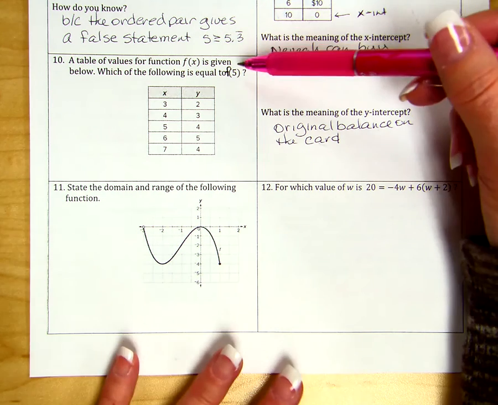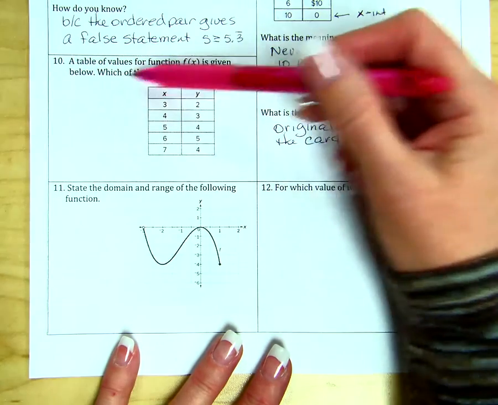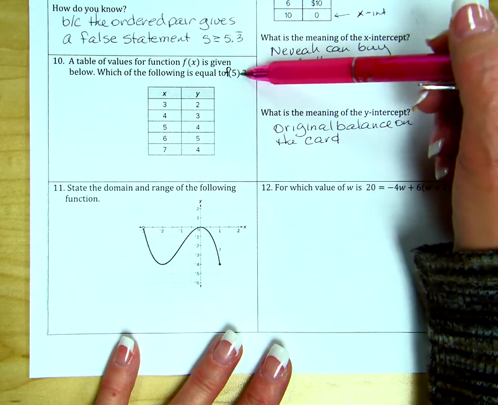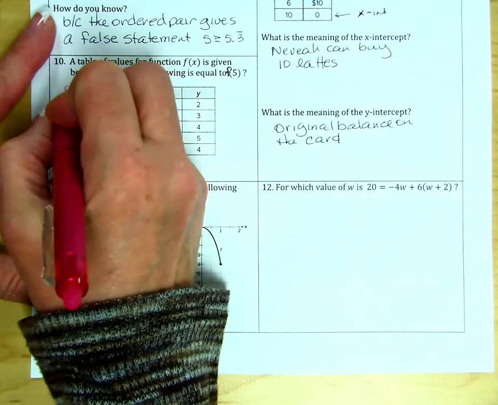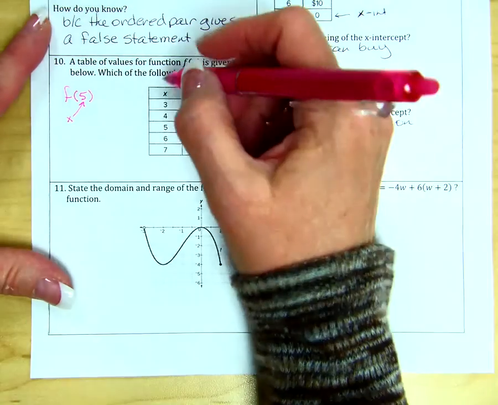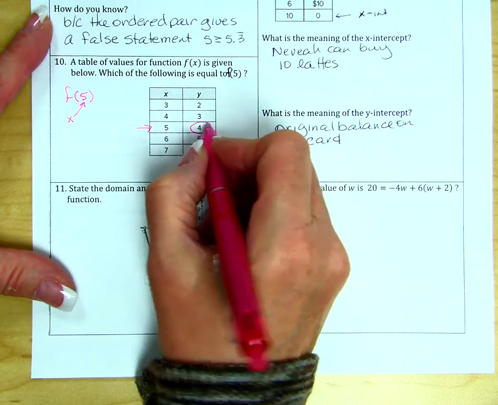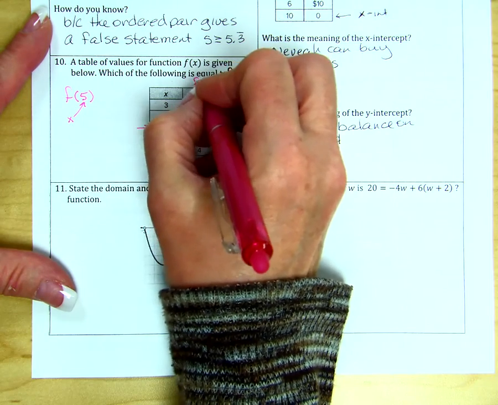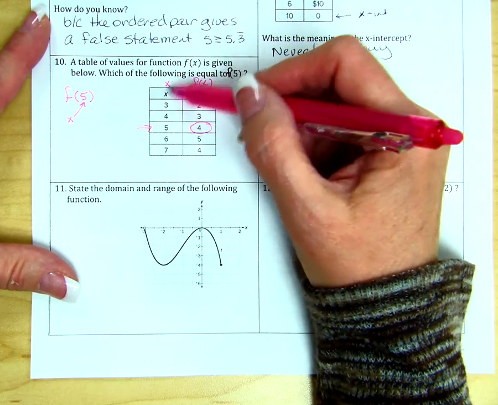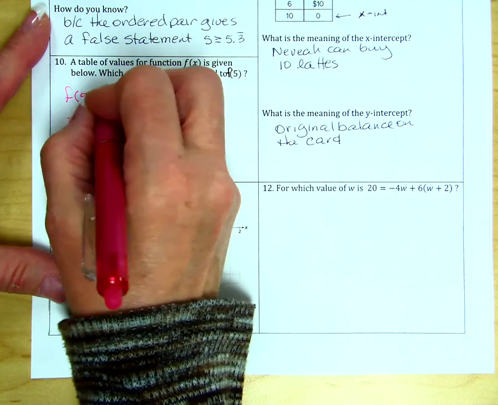So we have a table of values for the function f of x given here. It says which of the following is equal to f of 5. So f of 5, x is the 5. We go to the column where x is 5, and here is our f of x, because remember this is the f of x and this is x. So f of 5 is going to be 4.